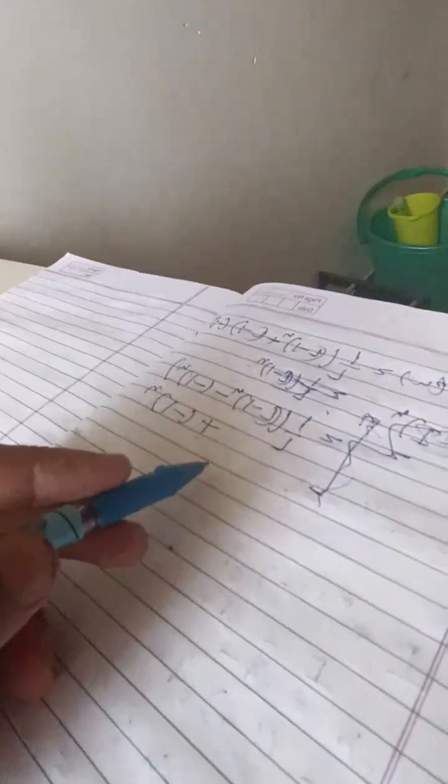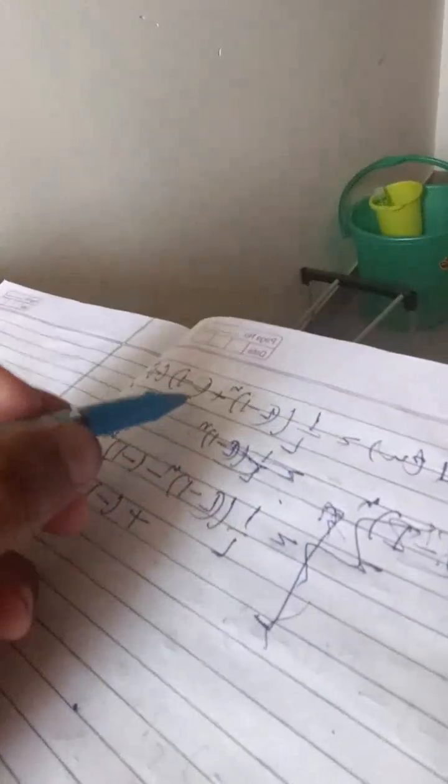F closed one can again rearrange and write 1 by L. If I take L times (minus 1) power n outside, you simply get f open of n plus (minus 1) power n.